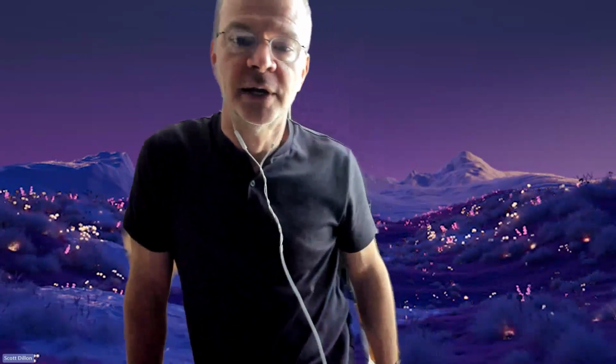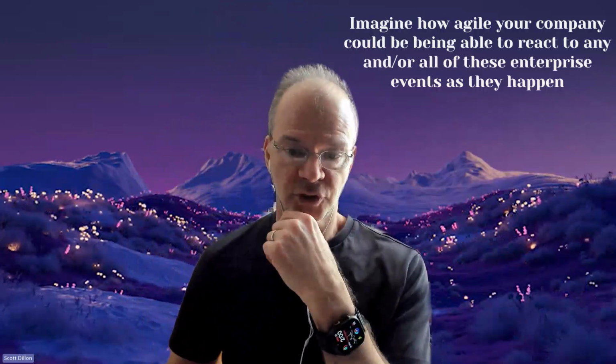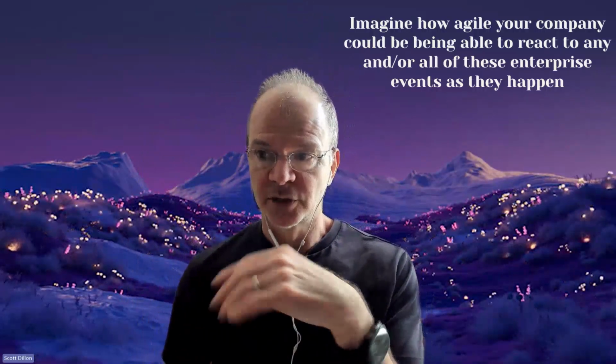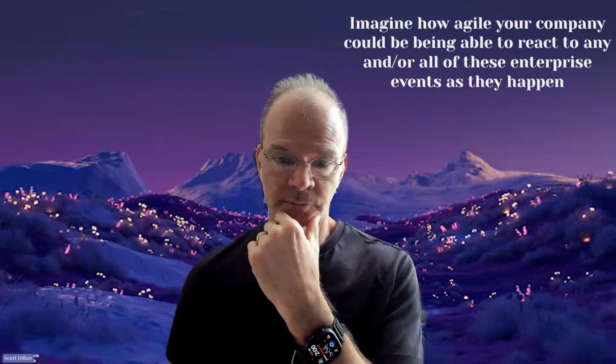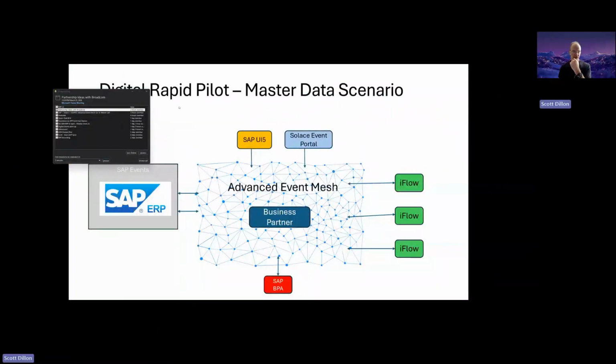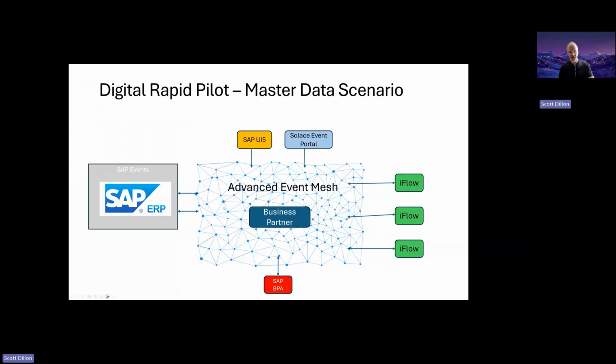So what I'm going to do now is share my screen and give you a glimpse of what you're going to be implementing yourself as part of this exercise. So here is the advanced event mesh sitting in the middle. And up until this point, we've covered off using the UI5 applications. You're able to get events in.